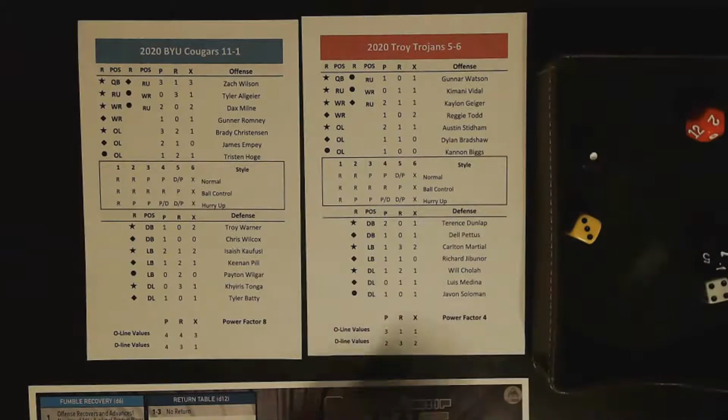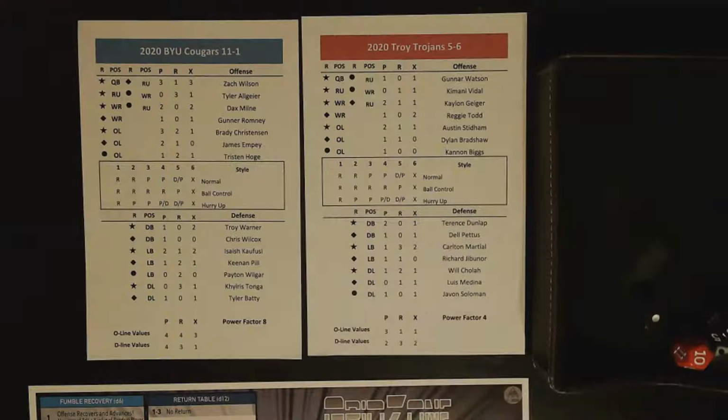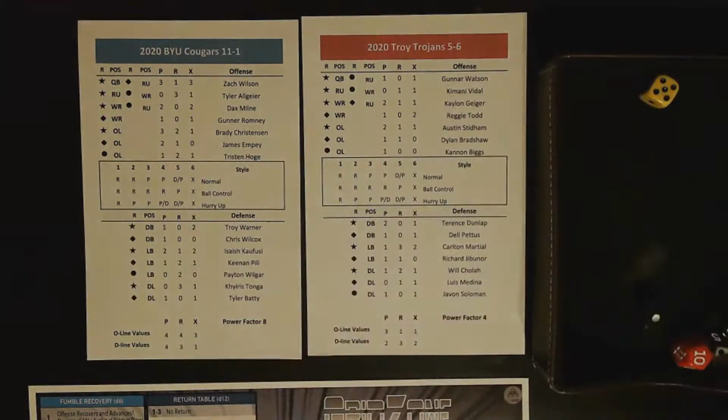So we have to roll the die. This could be a stop if Troy comes through here, if Marshall can get his head in the hole and stuff Algier. 1 to 3 is going to be no gain. 4 to 6, 1 yard gain. And 5, Algier bulls his way forward, and BYU keeps possession with a tough 1-yard run.